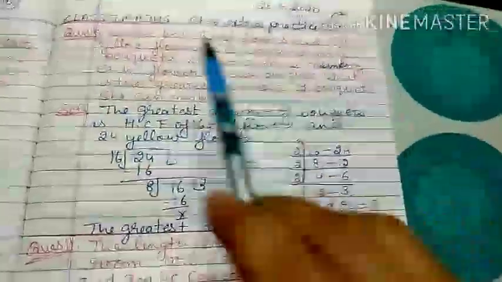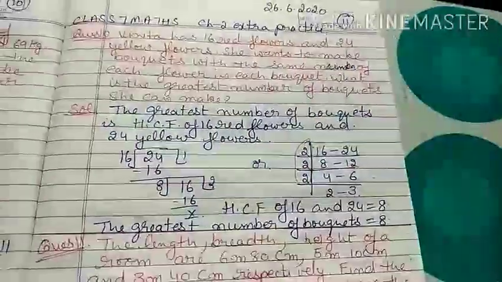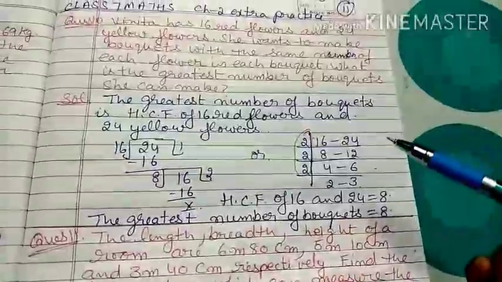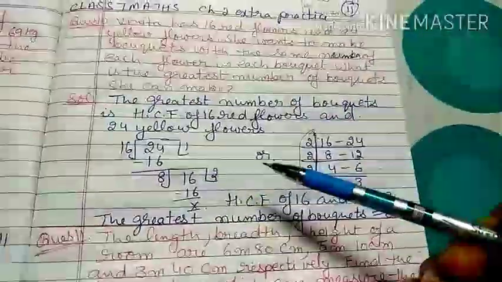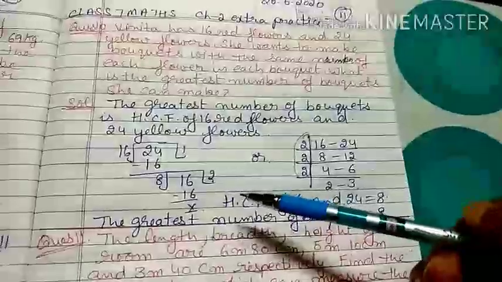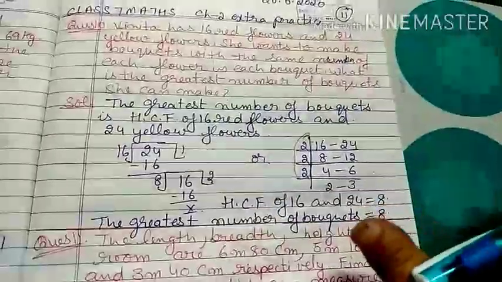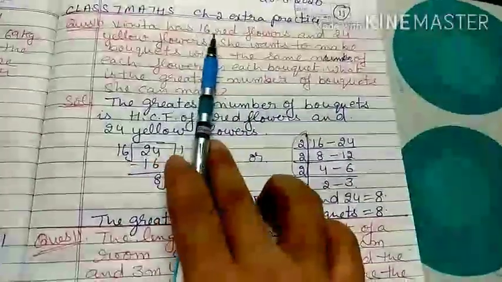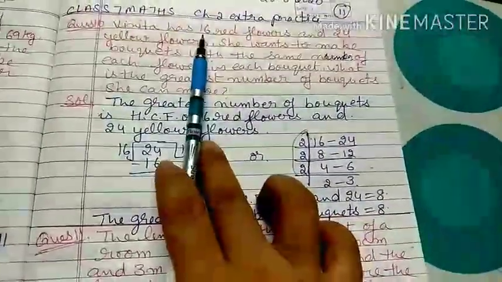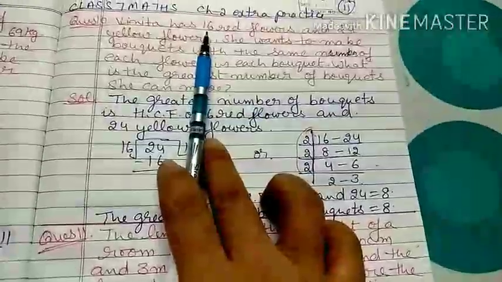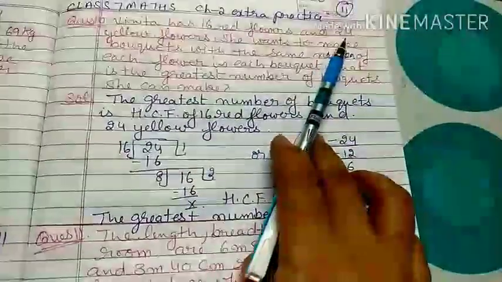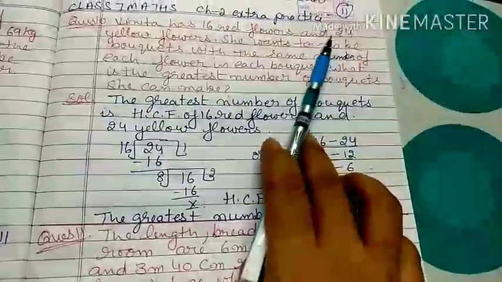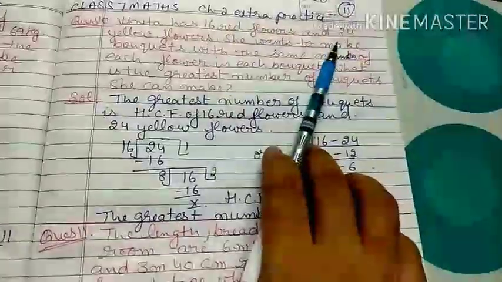एक्चुअली क्वेश्चन में क्या था, उसके पास 16 रेड फ्लावर थे और उसके पास 24 येलो फ्लावर थे. वो इनको डिफरेंट बुकेज में कन्वर्ट करना चाहती है. ओके, अब वो कितनी क्वांटिटी रखे, हाईएस्ट कितनी क्वांटिटी रखे कि कोई भी फ्लावर छूट ना जाए बुके में. ओके, तो अगर आप देखा जाए तो 16 है, 8 + 8 तो रेड फ्लावर्स के 2 बुके बन सकते हैं. यहाँ पे क्या आ गया 24, 8 3s are 24, तो 8 8 8, तो इस तरह के 3 बुके बन सकते हैं.